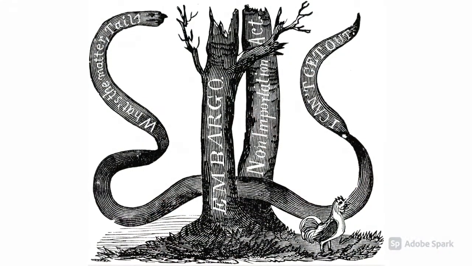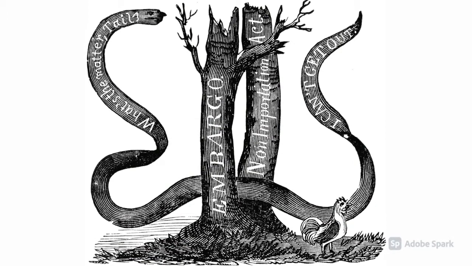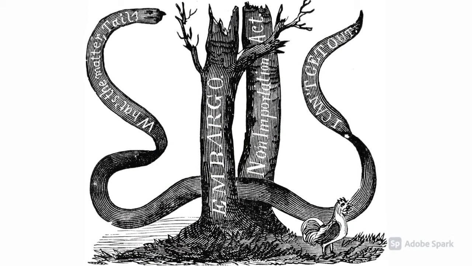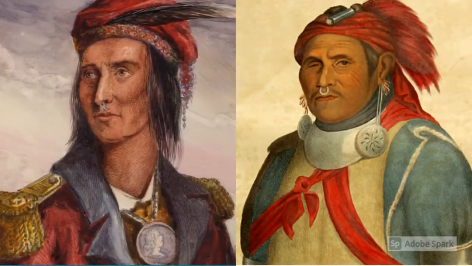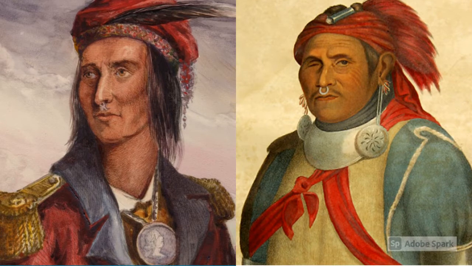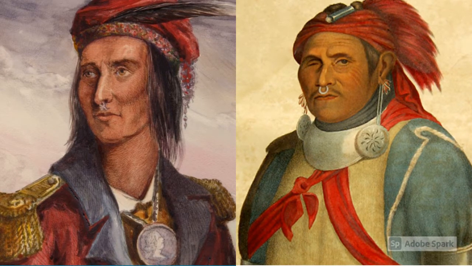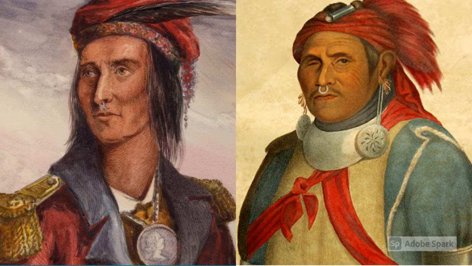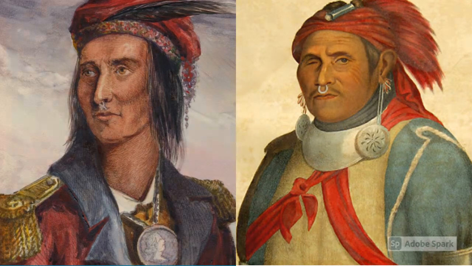We'll discuss the escalation of the conflict between the U.S. and Britain over issues of trade and the forced impressment of American sailors to serve in the British Navy in their war against France. Then we'll turn to the conflict on land, which was fought not only between the U.S. and Britain, but also between the U.S. and a pan-Indian insurgency led by two Shawnee brothers, Tecumseh and the prophet Tenskwatawa.